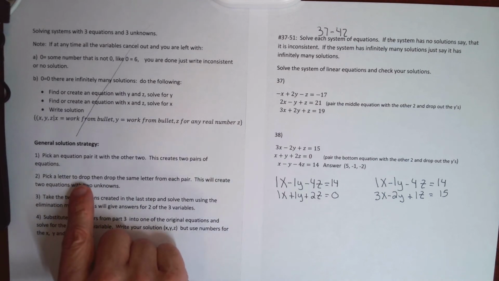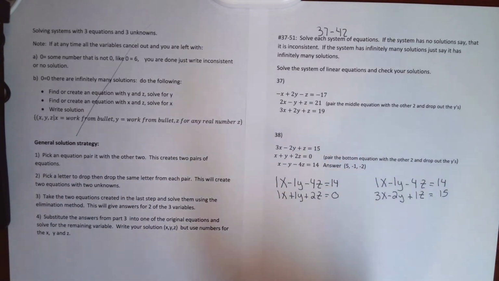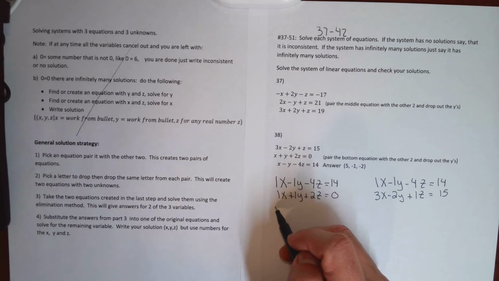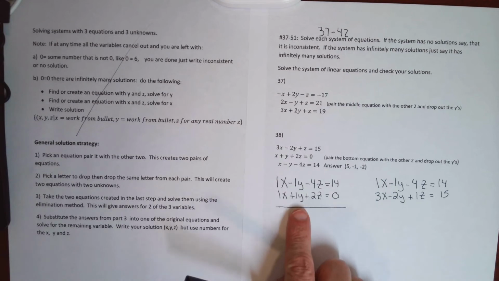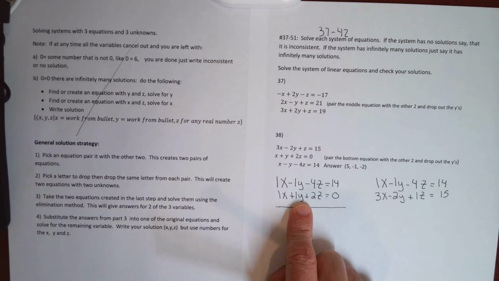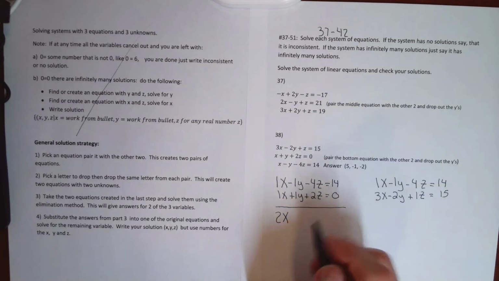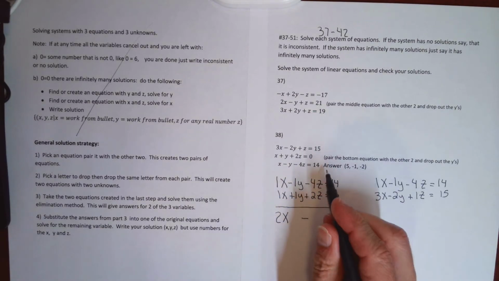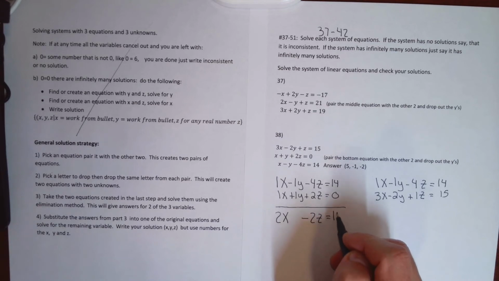Step 2, pick a letter to drop out and then do that dropping. I decided to drop out the y's, and I'm going to use the elimination method to drop out the y's. The reason I picked dropping out the y's is because this part was going to be easy. To drop out the y's from this pairing, the y's have opposites as their coefficients, so I can just add these together without doing any changing. 1x plus 1x is 2x. Cancel the y's. Negative 4z plus 2z, these have opposite signs, so they combine to be a minus 2z. 14 plus 0 equals 14.